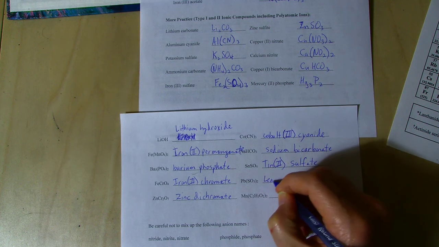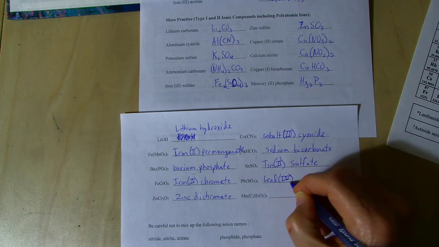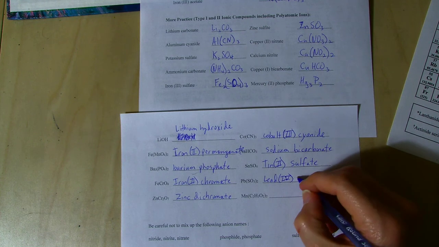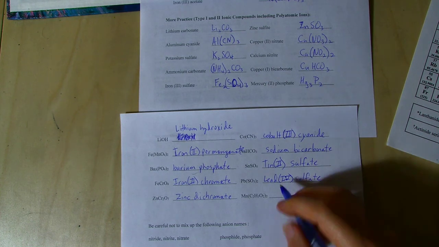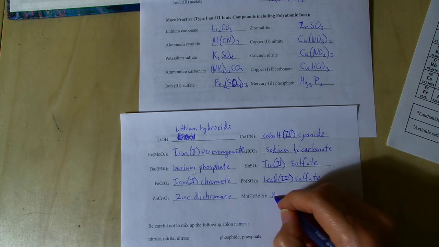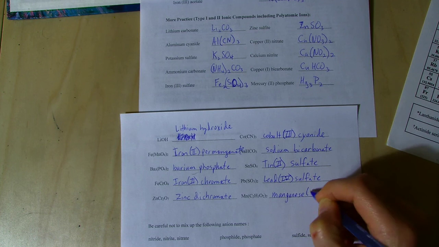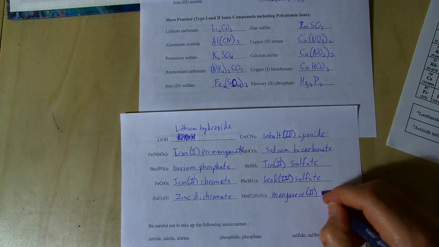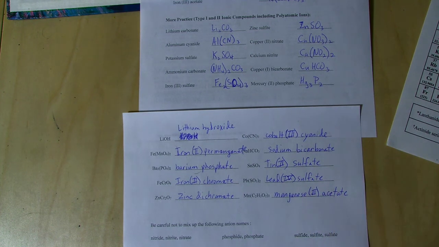So this is lead(IV) sulfite. And this is going to be manganese acetate. So it's manganese(II) acetate.